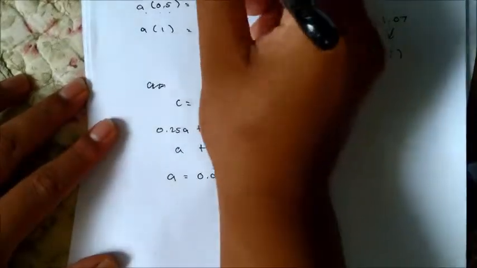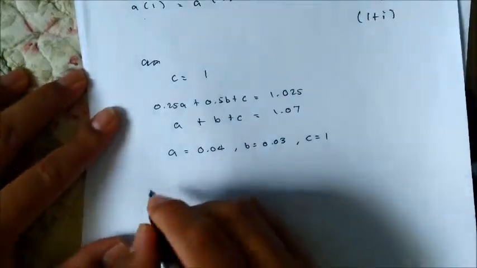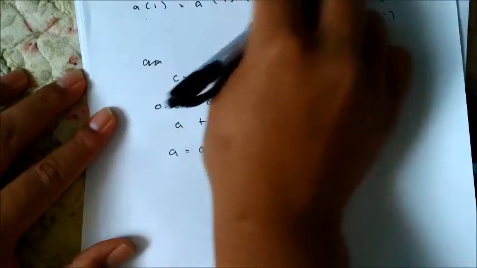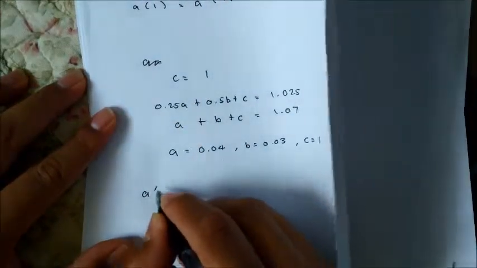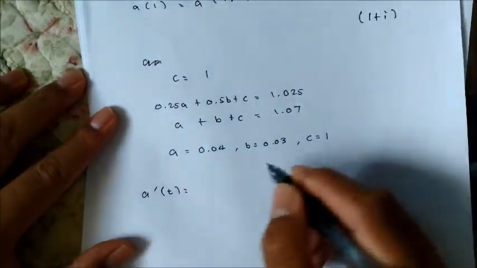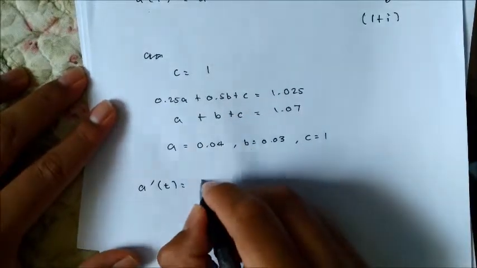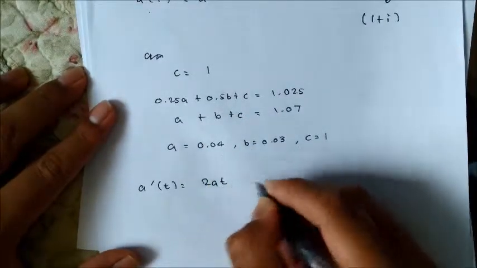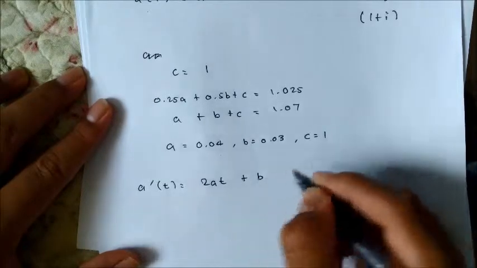When the question asks for delta, it means we have to differentiate the whole equation. So we will get a'(t) equals 2at plus b.